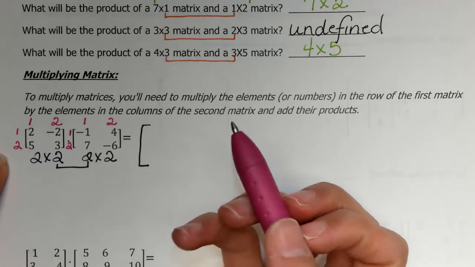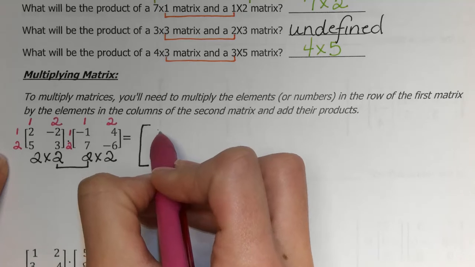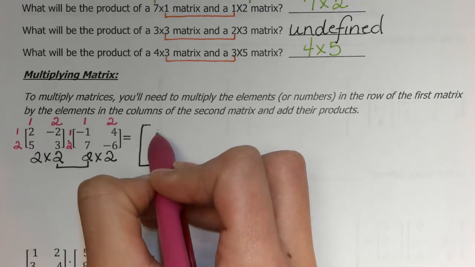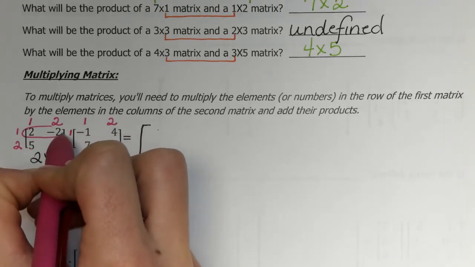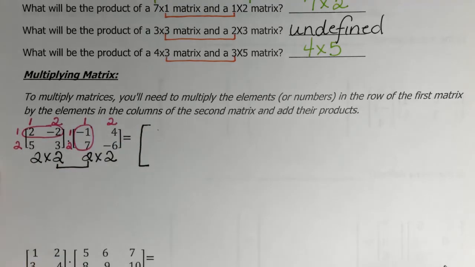If I have a matrix, this element right here is my first row, first column number, right? So that's what I'm going to multiply. First row, first column. Now how am I going to do all that? Because there's 4 numbers.